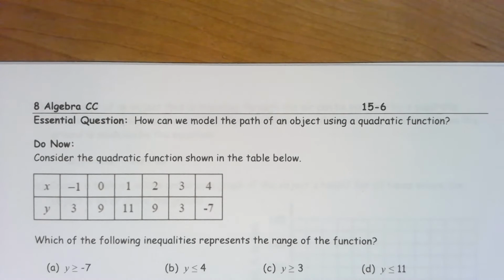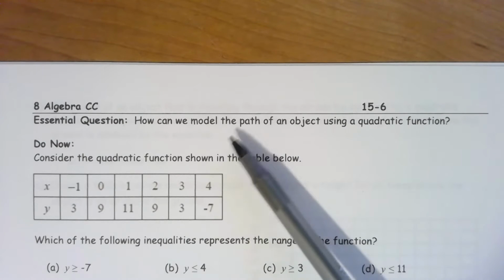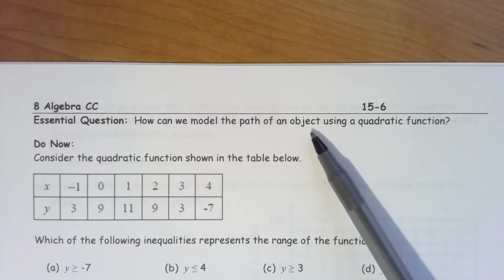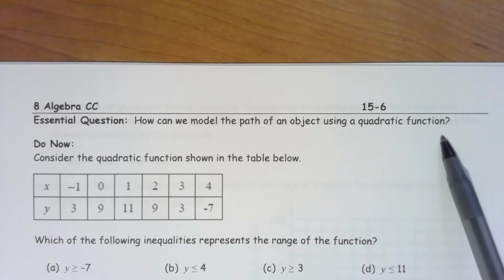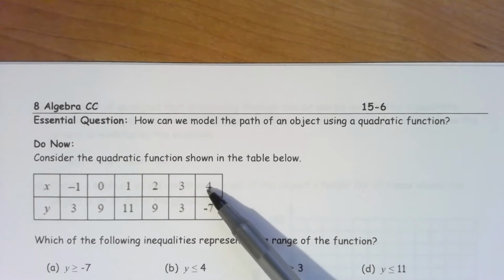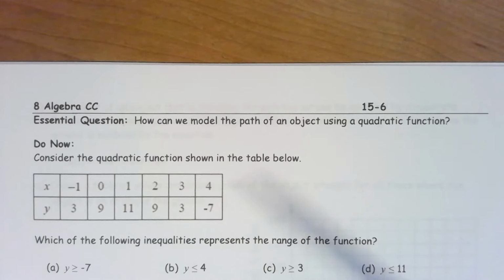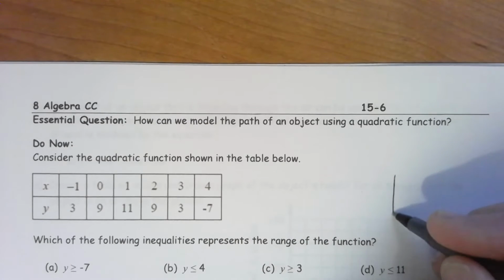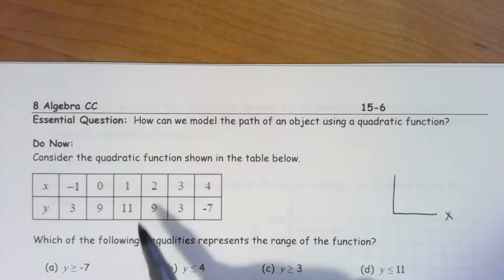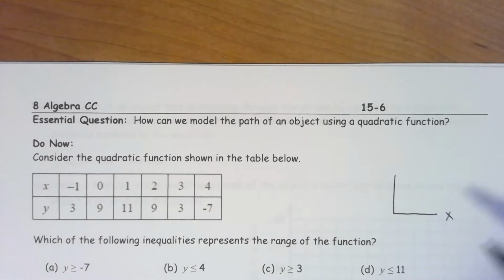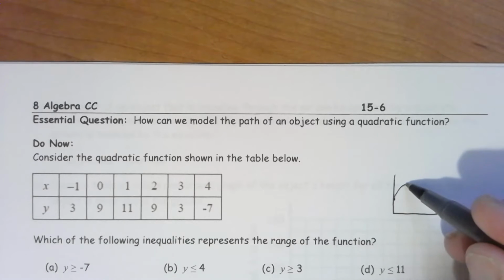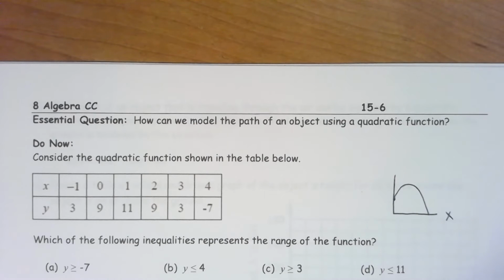Hi everyone! Now we're at a lesson that's actually going to let us use our skills that we've been working on. So our essential question is, how can we model the path of an object using a quadratic function? If we're considering the quadratic function shown in the table below, we notice that as our x values increase, our y values first increase and then they start to decrease. And that's exactly the picture of a quadratic function.